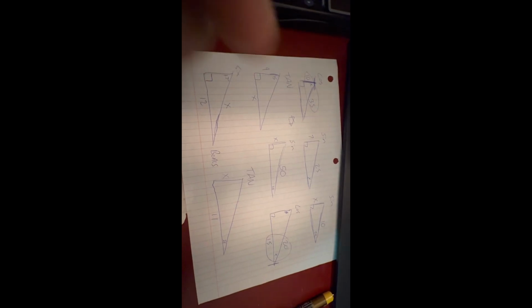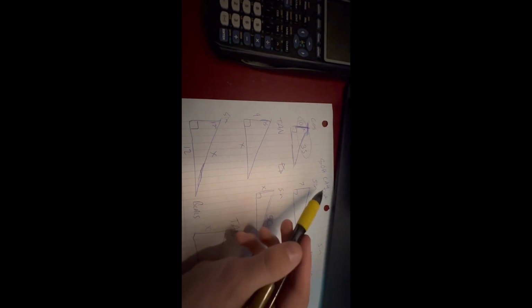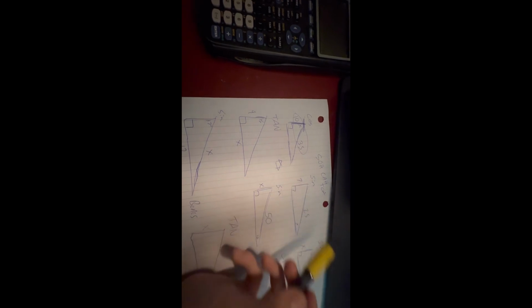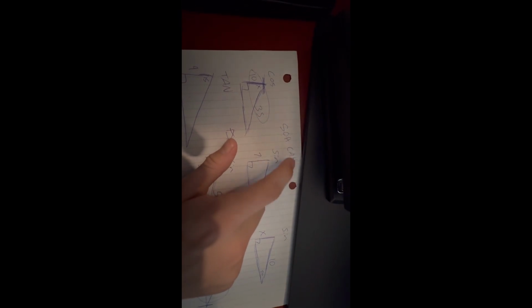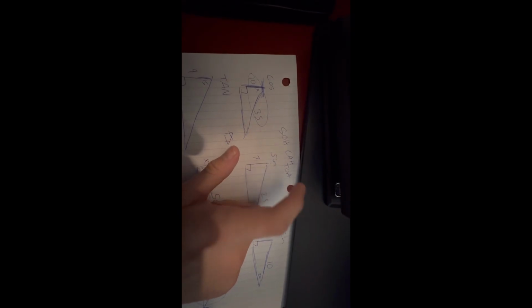Now, make sure to remember your SOHCAHTOA. You know what, Don? Put that on the paper. SOHCAHTOA. So, your CAH is going to relate to your cosine, your SOH is going to relate to your sine, and your TOA is going to relate to your tangent. Now, how are we going to set all these up? SOH is going to be opposite over your hypotenuse, CAH is going to be your adjacent over your hypotenuse, and TOA is going to be your opposite over your adjacent.